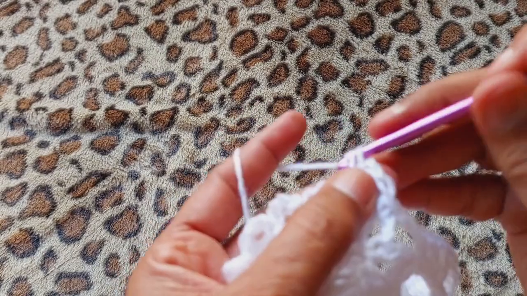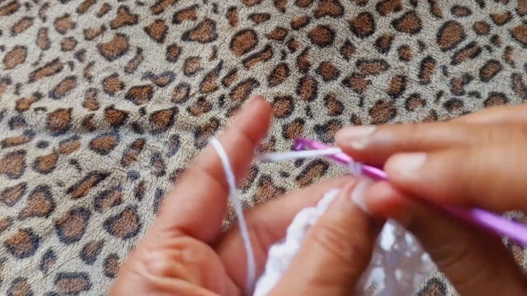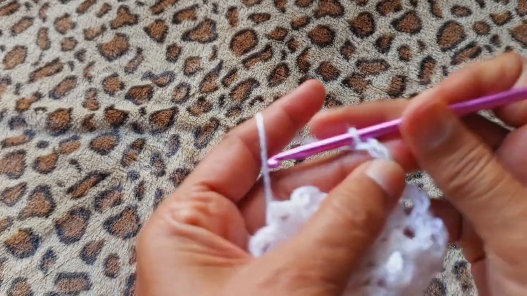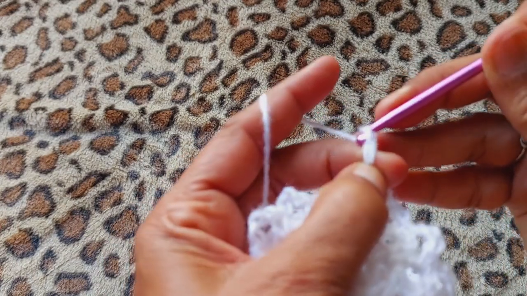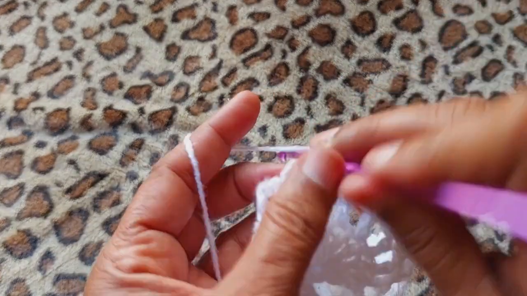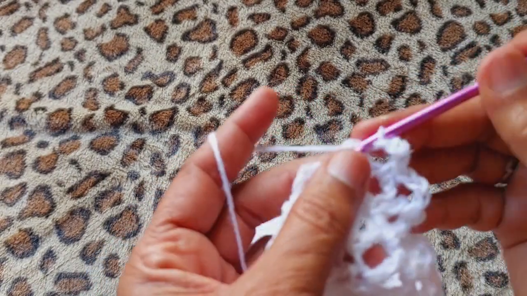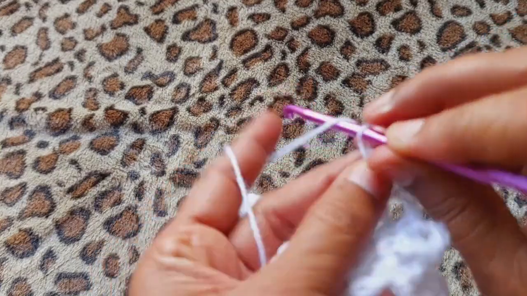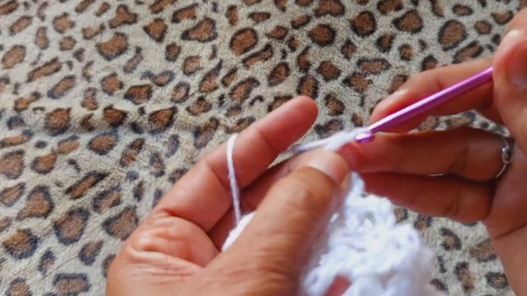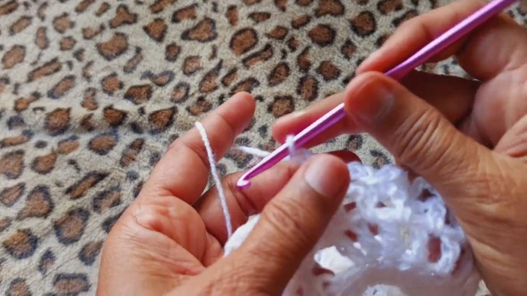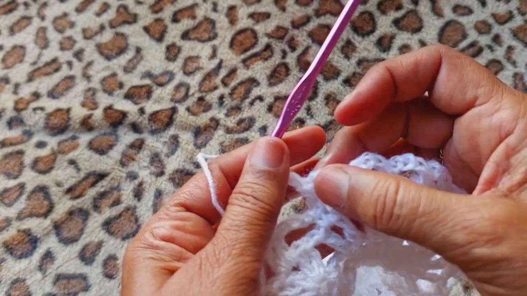My 7 spaces will become 6. One, two, three, 4, 5, 6.